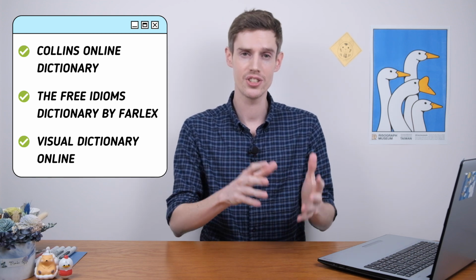Well, there you go. Those are the 3 dictionaries that I often recommend to learners of English. And all 3 of these dictionaries really do complement each other well. They really do work together well. You've got your Collins as your general dictionary. If you're interested in idioms, slang and phrases, you can go to the Farlex Free Idioms Dictionary. And if you really want to learn about nouns and more complex names and different language for things like machines and devices, then you can use the Visual Dictionary Online for that.